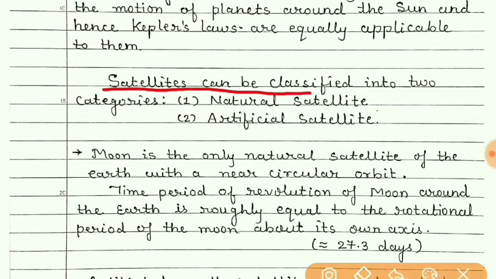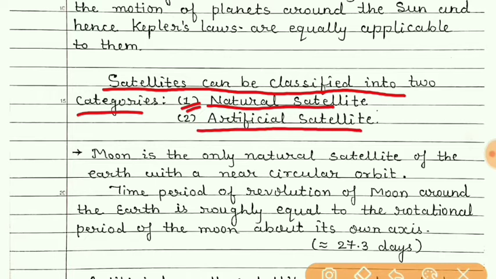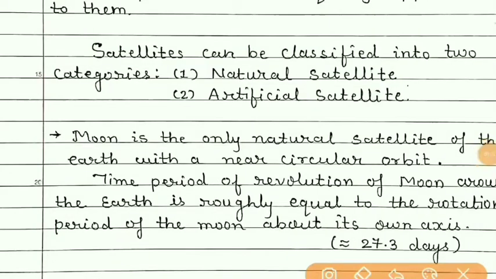Satellites can be classified into two categories. One is natural satellite and the other is artificial satellite. Natural satellites of different planets are known as moons. So the moon is nothing but a natural satellite.